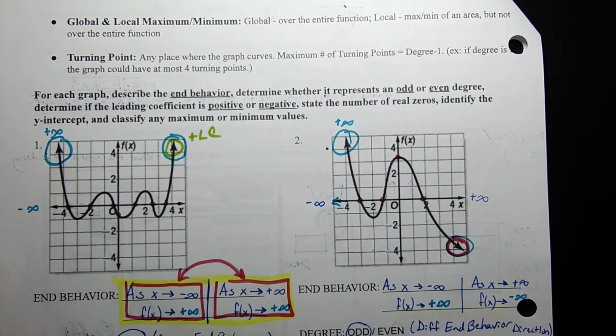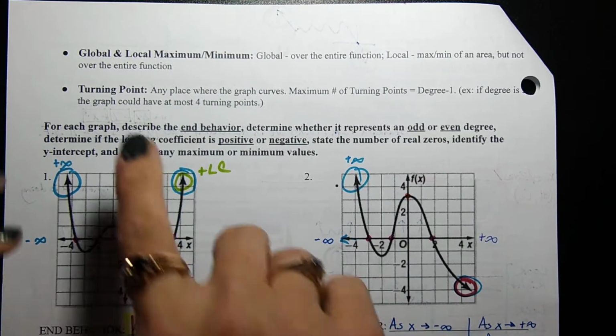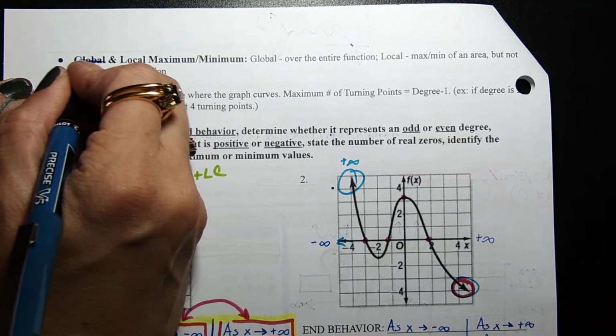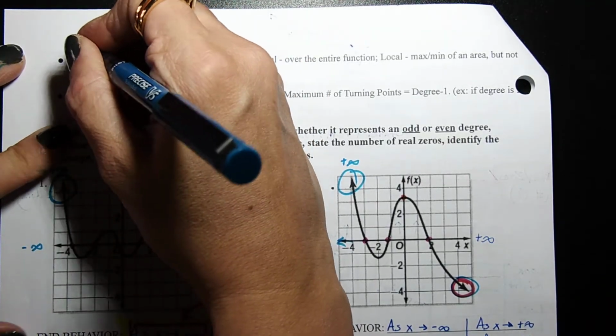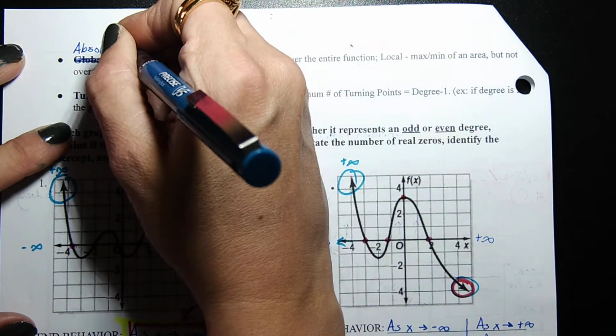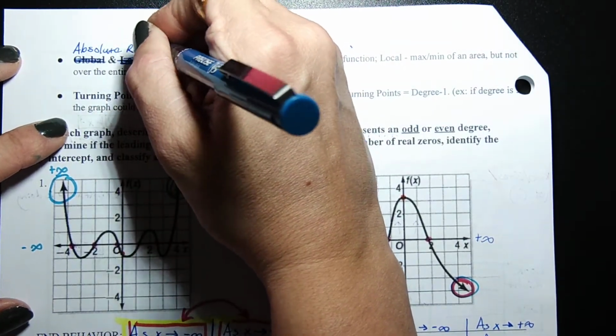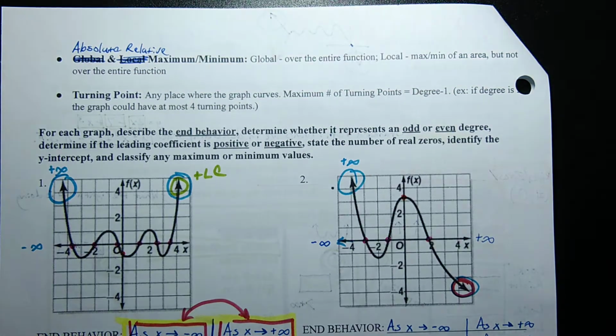We're going to go ahead and talk about our last couple of definitions up at the top here. First, global versus local minimum and maximum. I actually want you to change this. Global and local are two words we can use to describe it. I prefer absolute and relative. They mean the same thing, but these are two ways that we can classify maximum and minimum points.